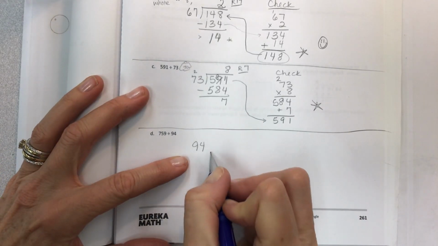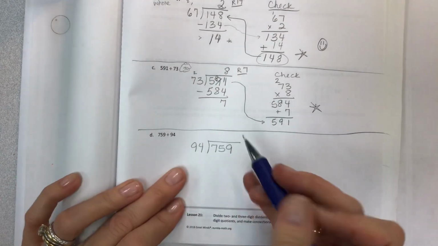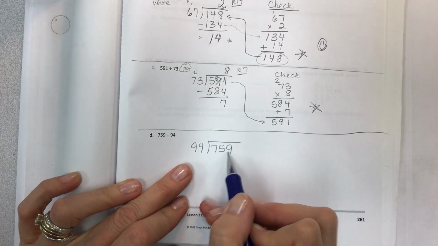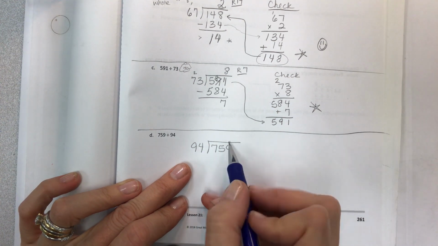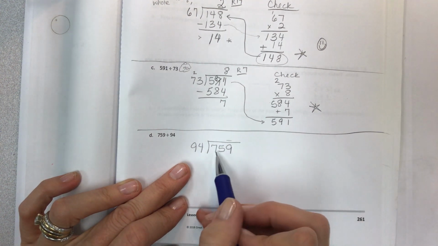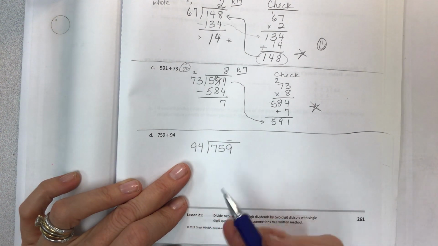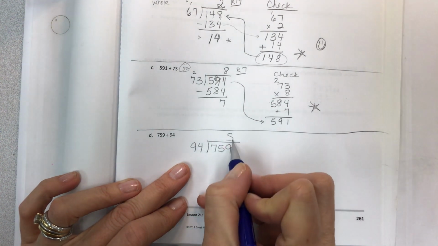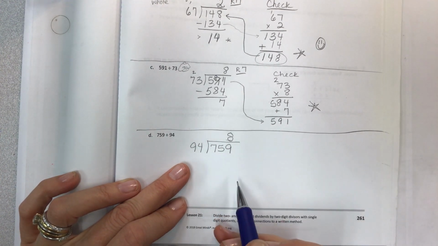94 on the outside. 759 on the inside. And again, I'm getting some really big numbers on the inside, but I still can't fit 94 into 75, so I still have to go all the way to the ones place. Now, if I had 100 and 800, I could guess an 8. So I can try here. And remember, if ever you guess the wrong thing, you just erase it and start over.